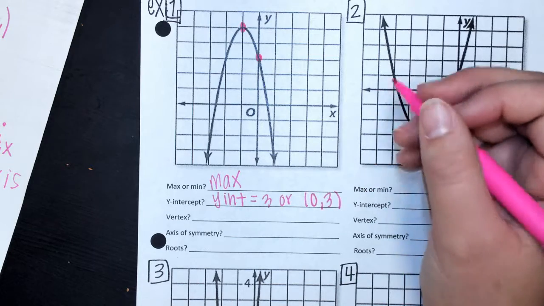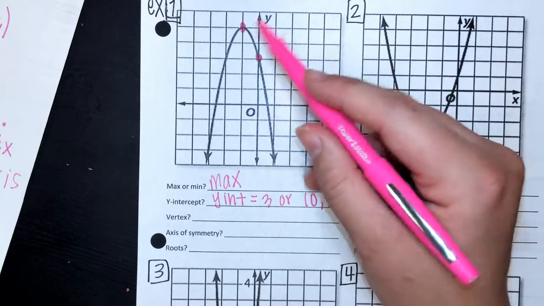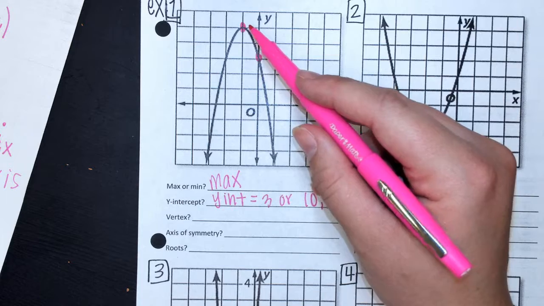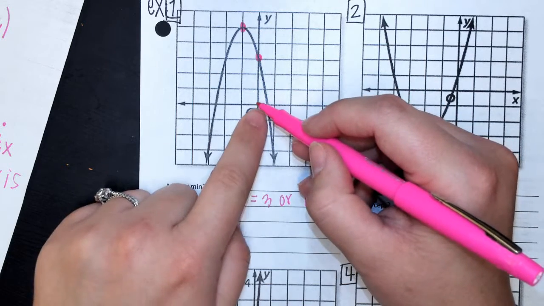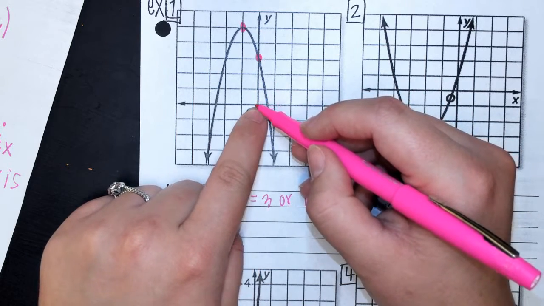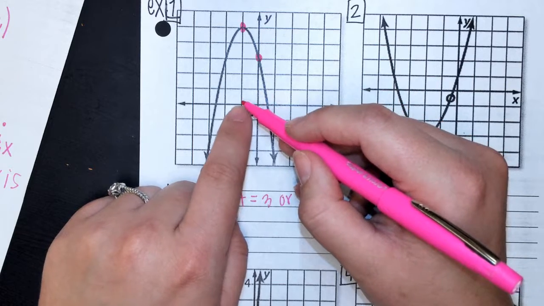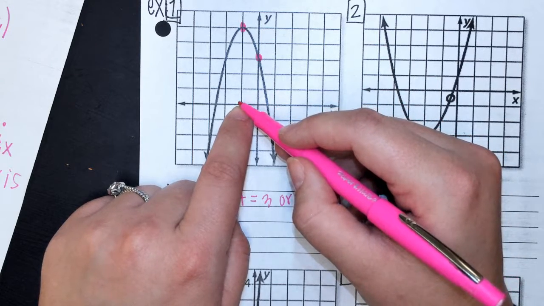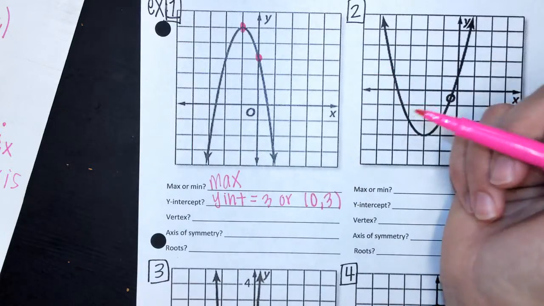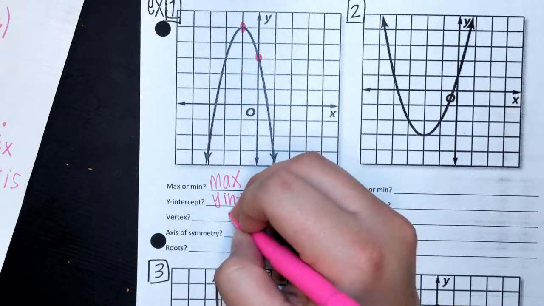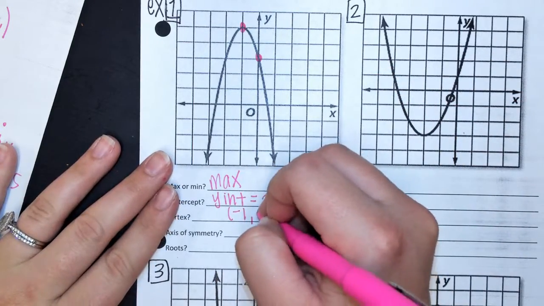Okay, we know our vertex is our highest or lowest point, so I've already put a dot at my highest point. If I start from 0, 0, how do I get there? Negative 1, up 5. So your vertex is at point negative 1, 5.